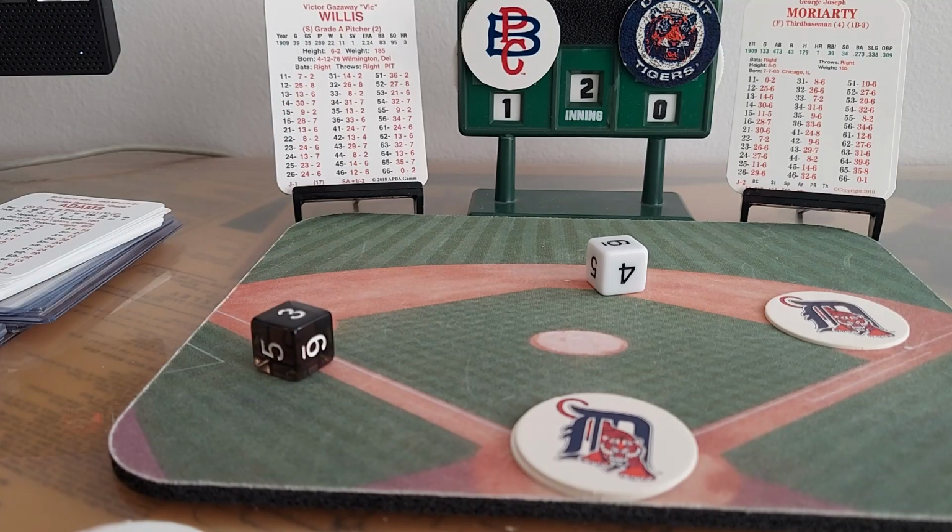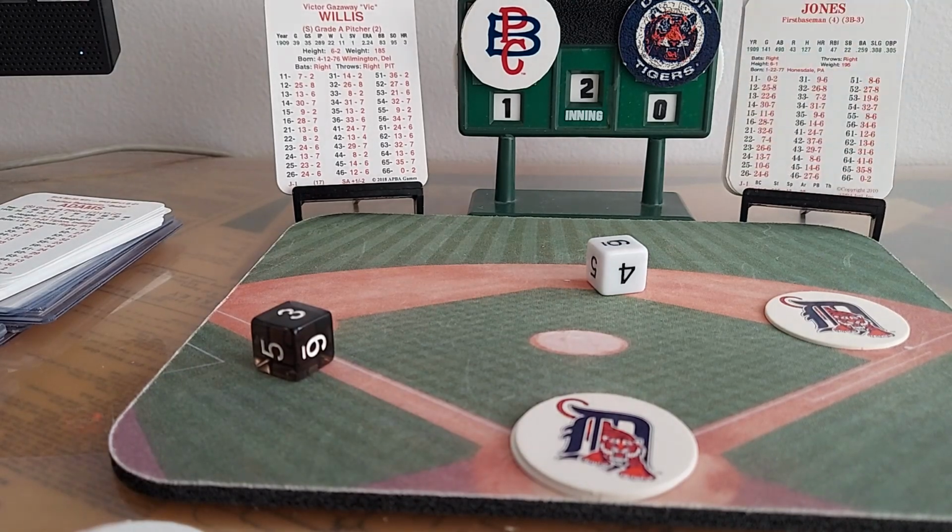36 is a 33. And that's a high pop-up on the infield. Bobby Byrne is tracking it, the third baseman. Puts it away for the first out.